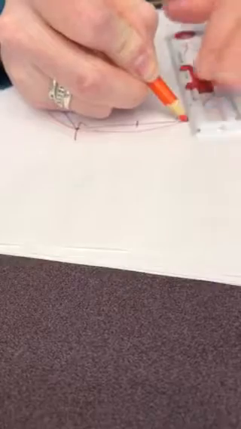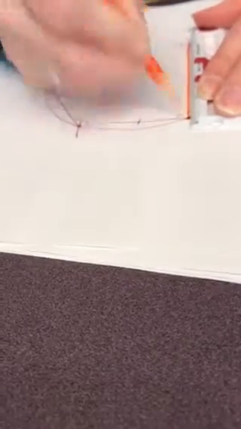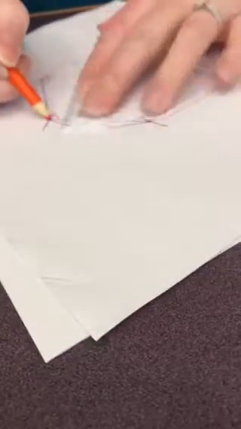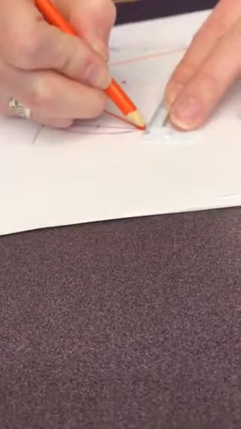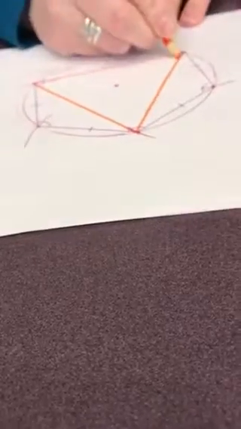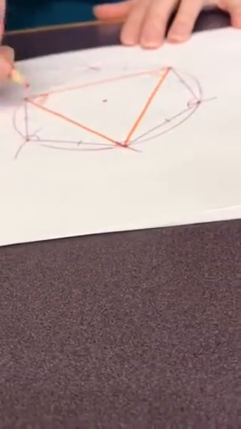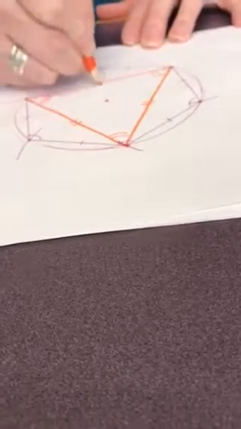So if I start here, I skip one and I go to the other side of the circle. I skip one, I go to the next intersection, and then I connect back to where I started. And since it's an equilateral triangle, I can mark my angles as congruent and my sides as congruent.